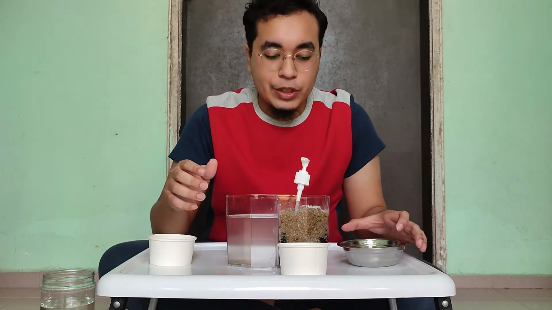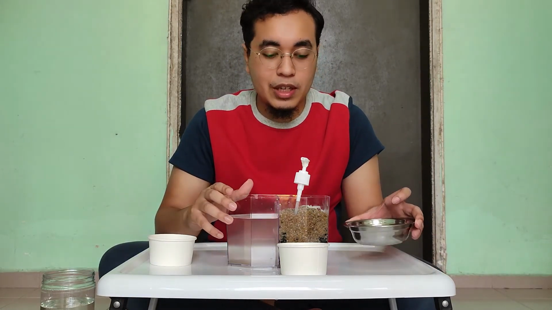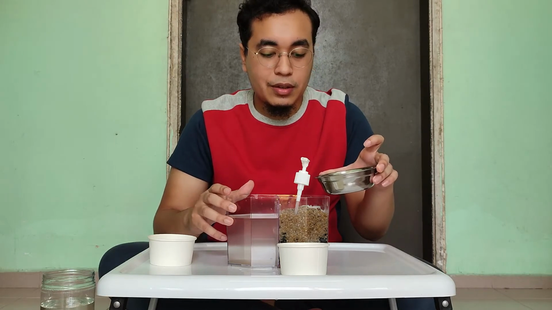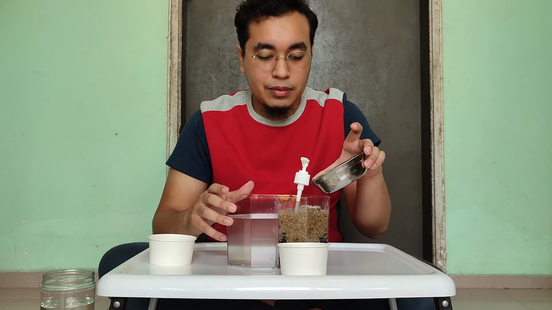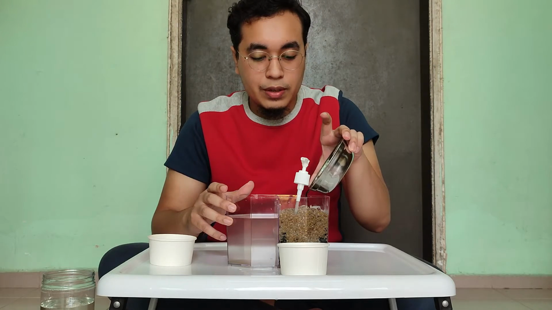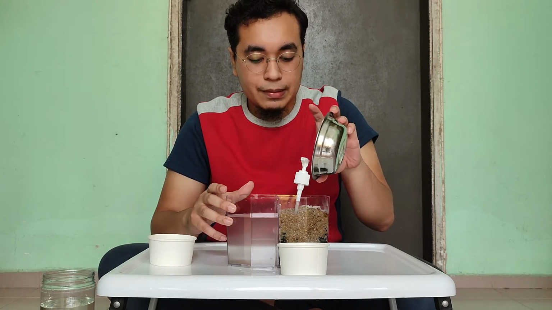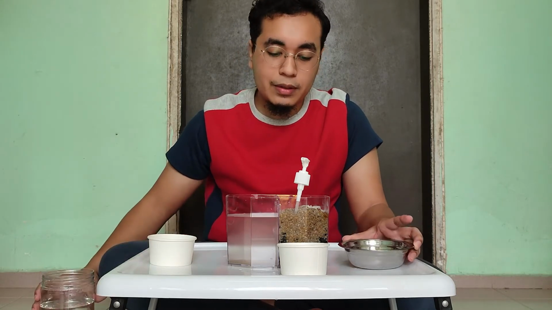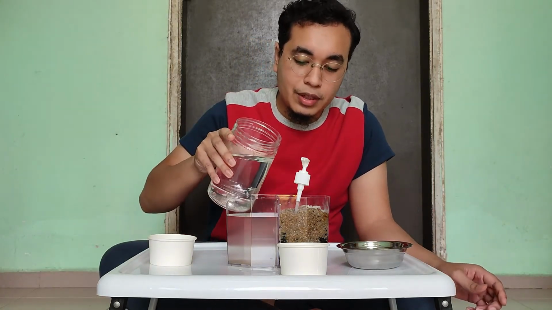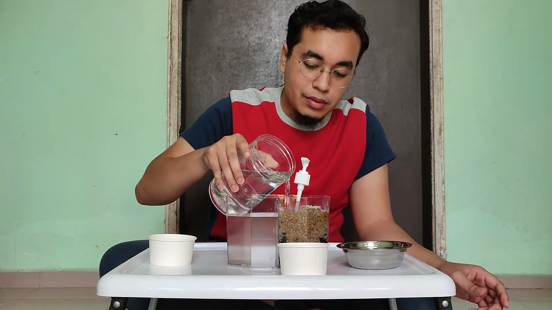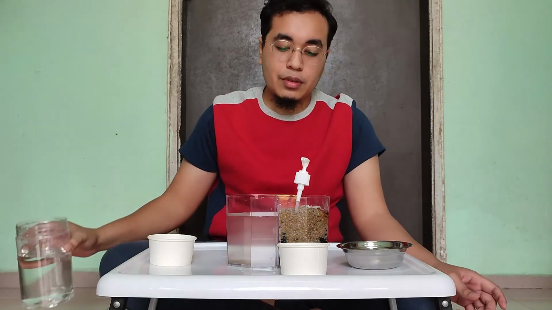If I demonstrate how it goes, it will be like this. The leachate will go through the groundwater compartment, and it comes with the rainy season. Just wait here.